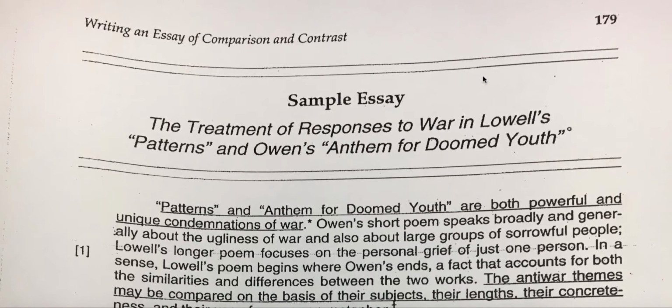And by the way, this is not in our textbook. This is in a different textbook. But if you want to go through this essay on your own and look at it in more detail and look at it as inspiration, you can find this under Files and under Sample Compare Contrast essay. So let's take a look.